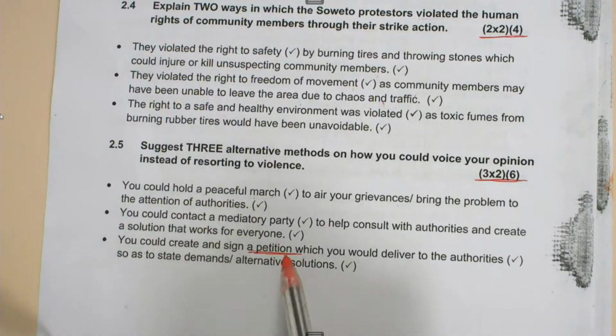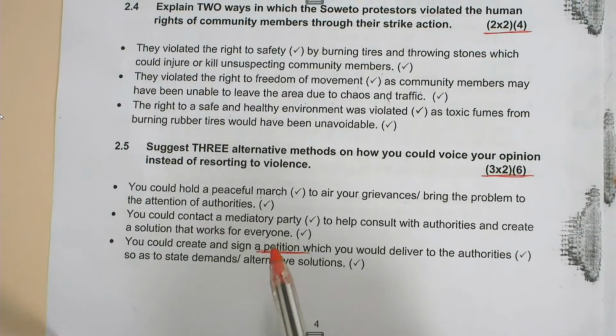When we sign a petition, we don't need so many thousands of people. Only a few people can sign a petition. What is this petition going to do? This petition is going to state the demands of the school. Now, of the municipality.